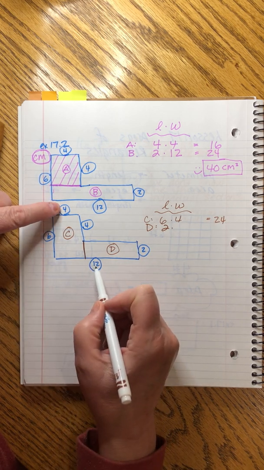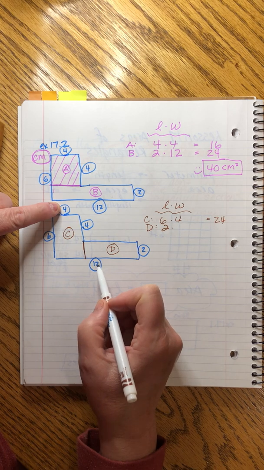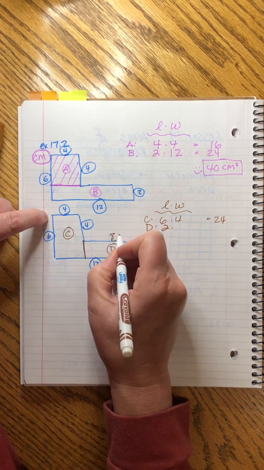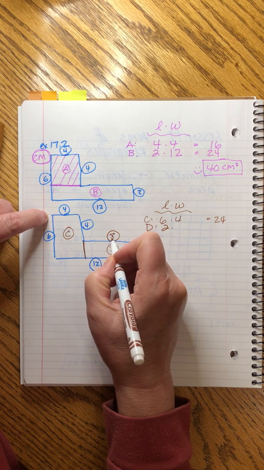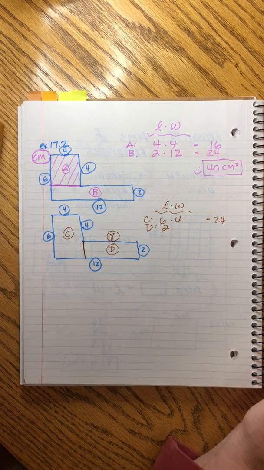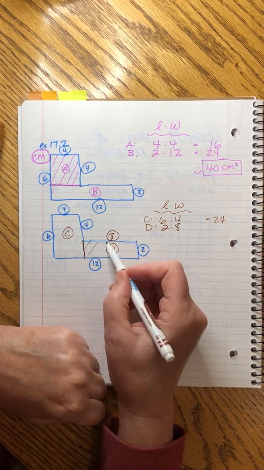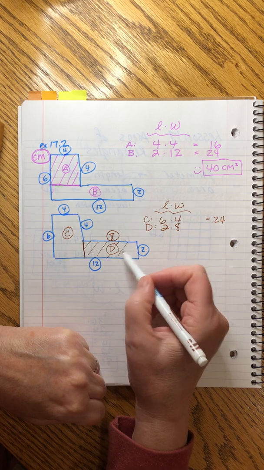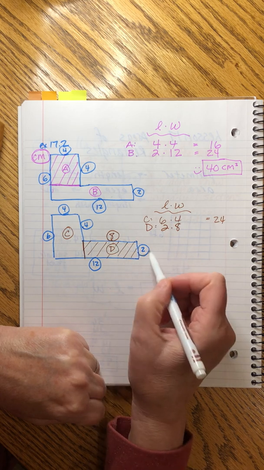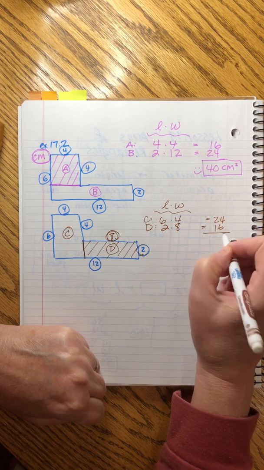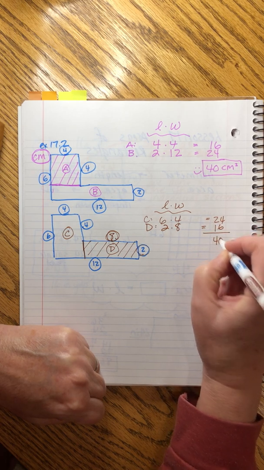But I can compare these two. 12 is all of it, 4 is that much, so this must be 8. Tongue twister. So to get this rectangle, I multiply 2 times 8, and that's 16, and look, we get 40, and I'll write it underneath, centimeters squared.